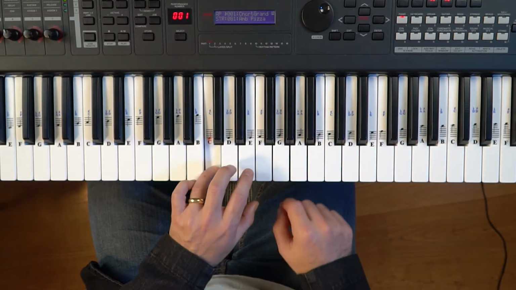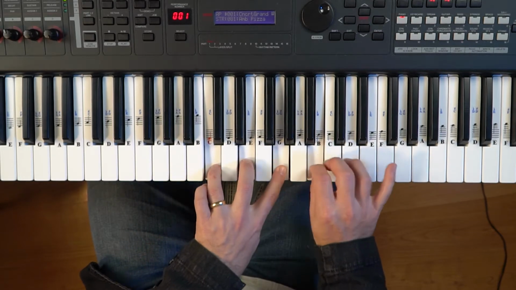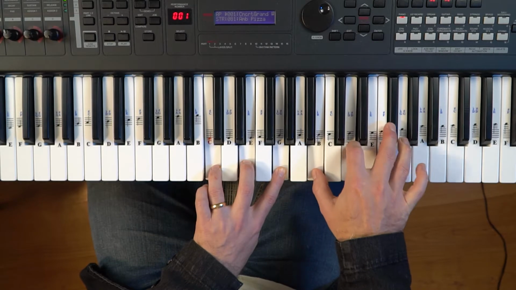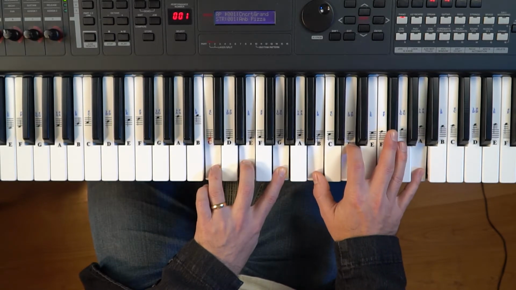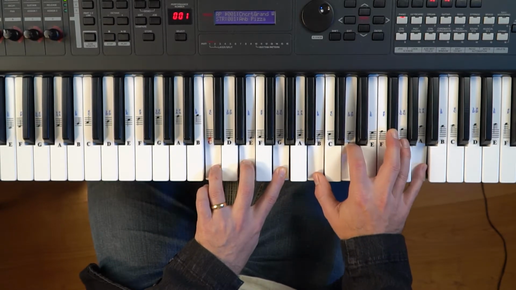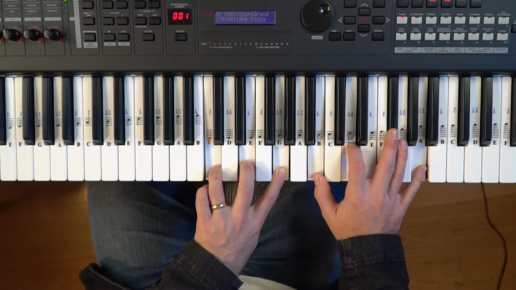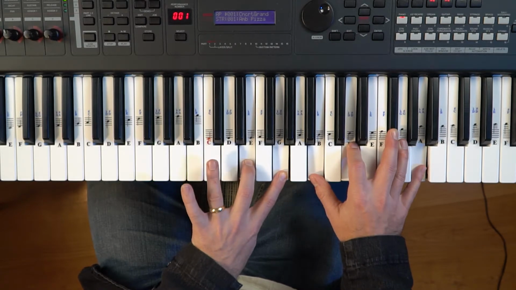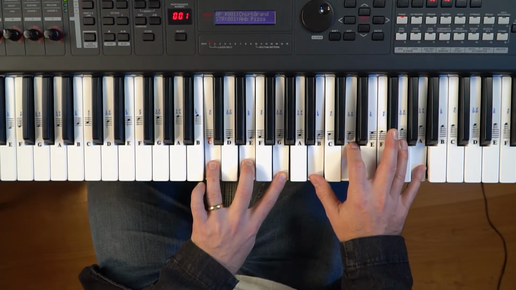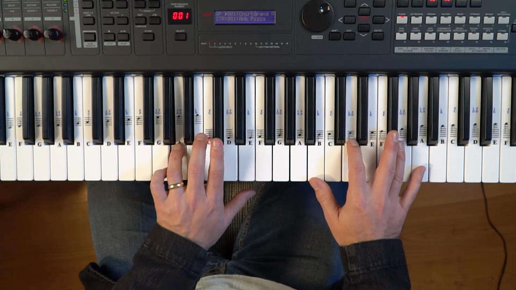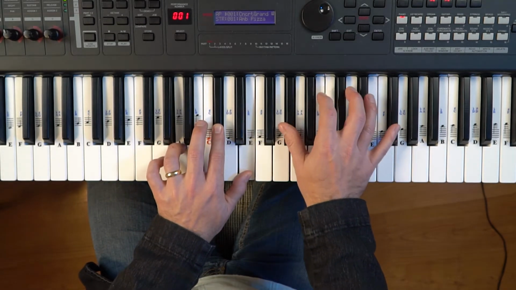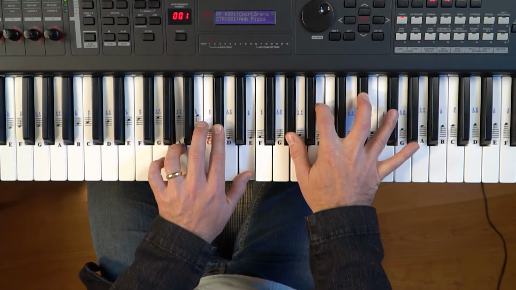1, 2, 3, 1, 2, 3, and so on. So that's the 13, sharp 11, the 9, the major 7, the 5, the 3, and the 1. Everything is related to the first note. So if I play on a different note, it's the same thing. 1, 3, 5, major 7, 9, sharp 11, 13.